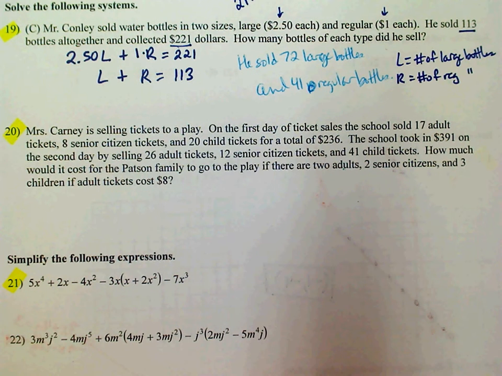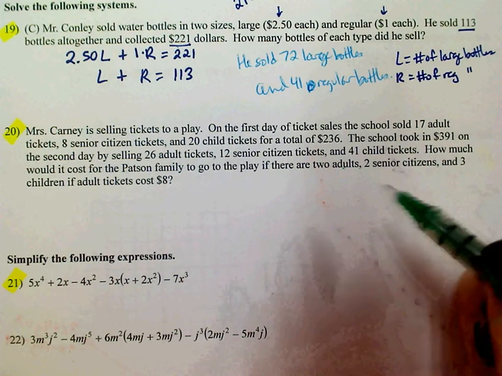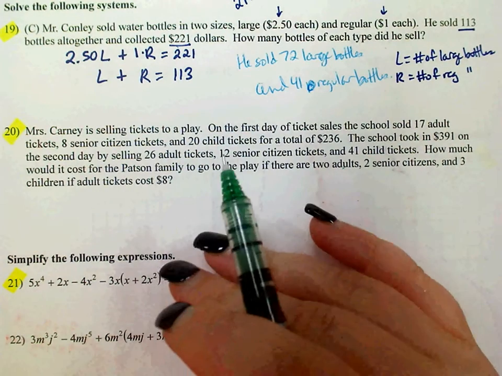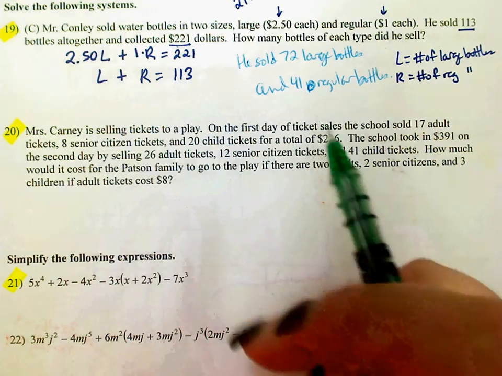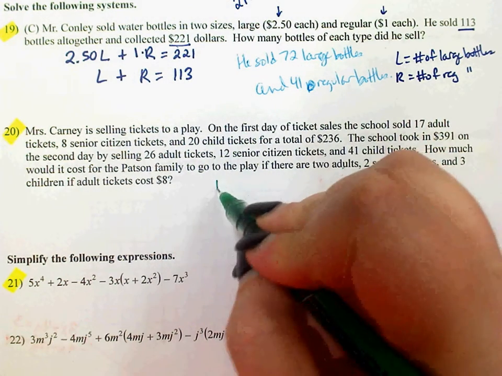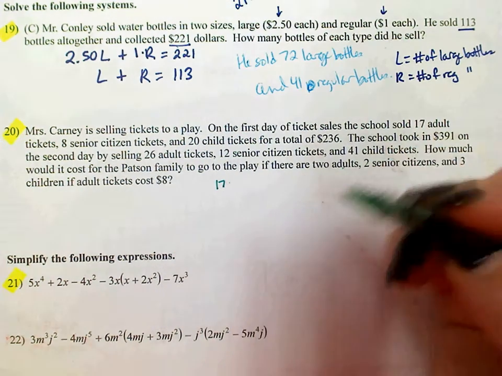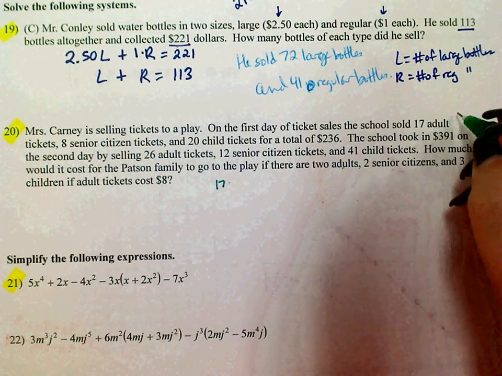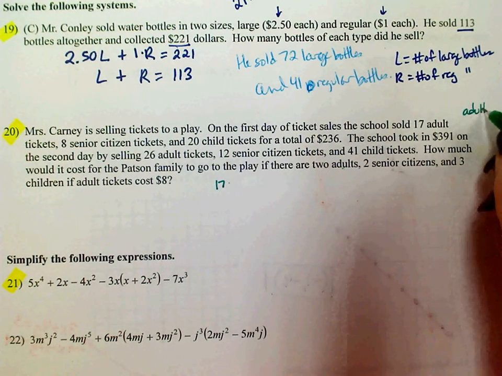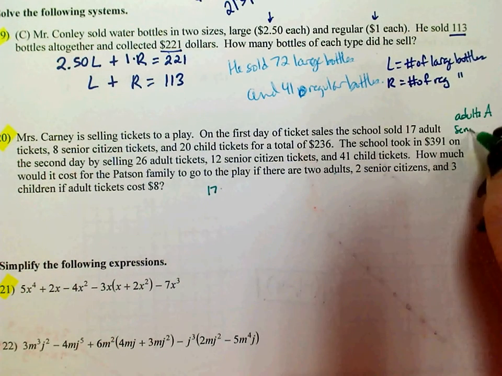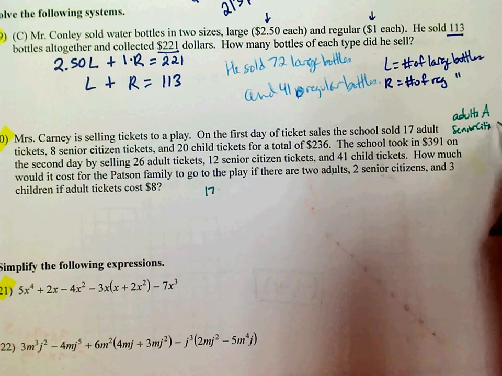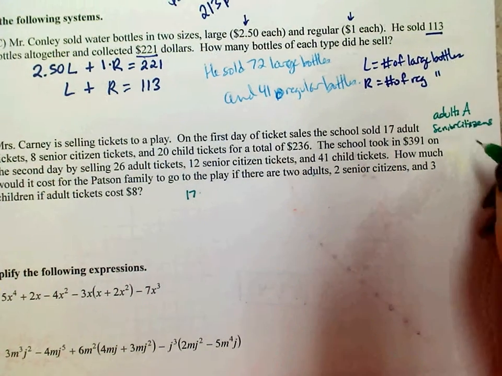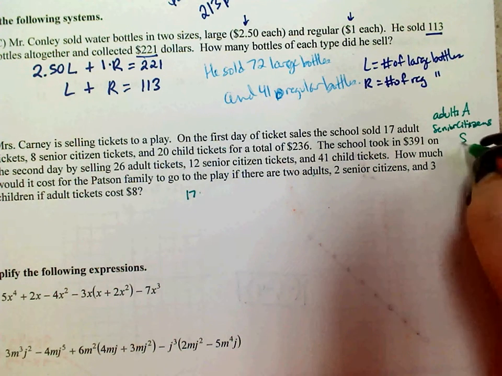Okay, so let's start this off. We want to know how much the tickets cost, knowing that the adult tickets cost $8, right? So if I said 17 adults, we'll let adults be A, senior citizens be capital S, although it looks like a 5, that's okay.